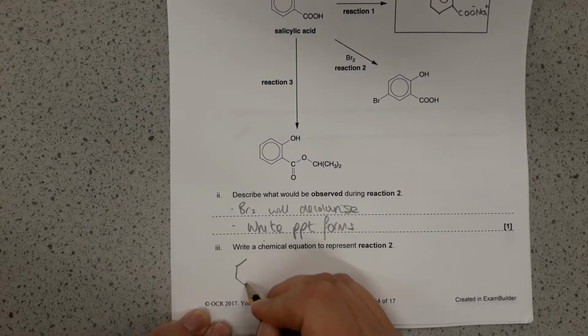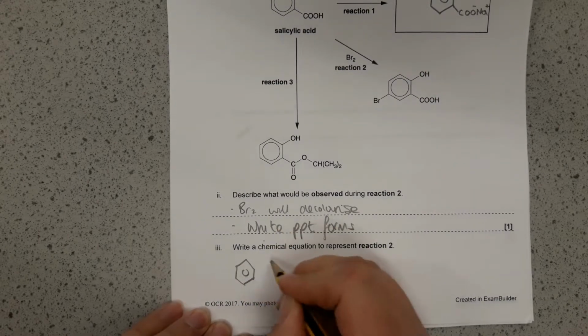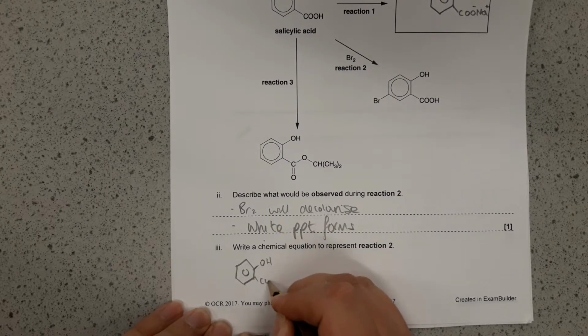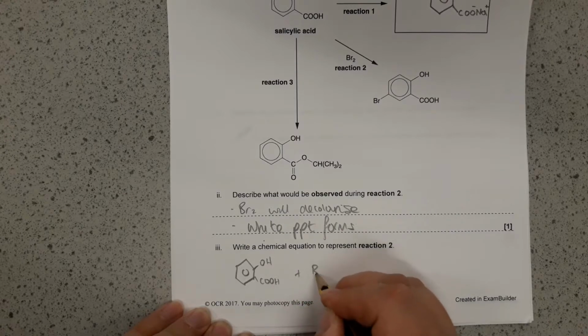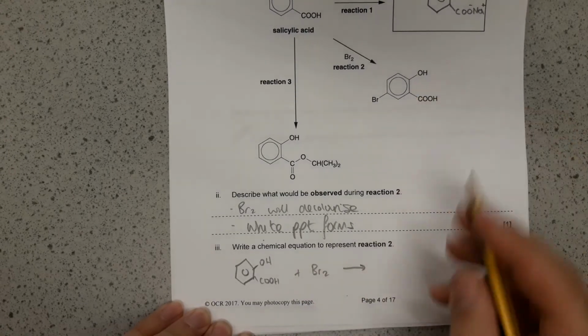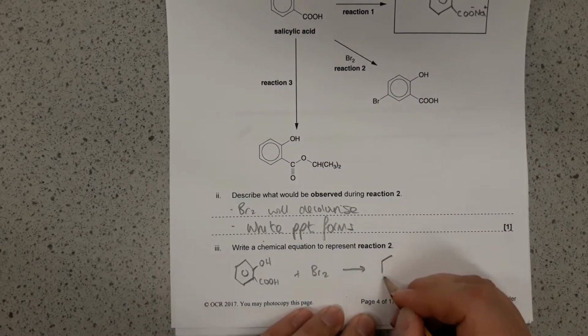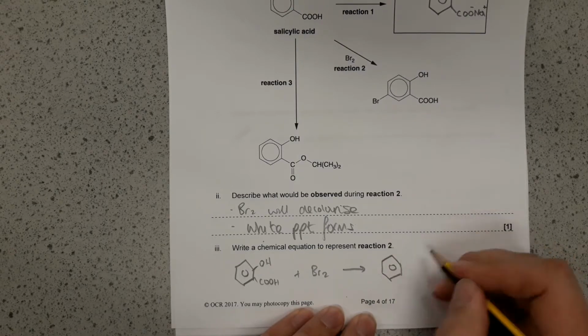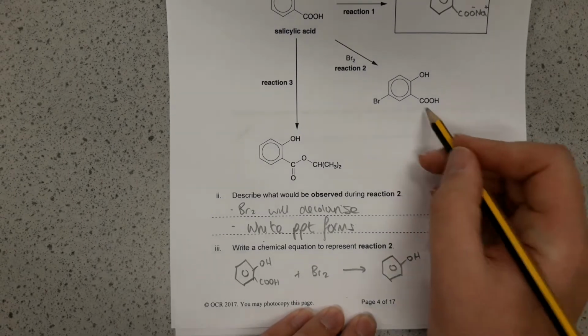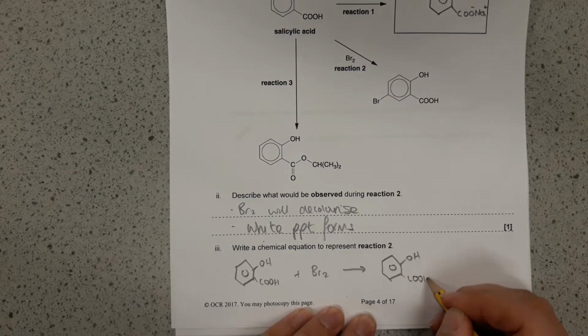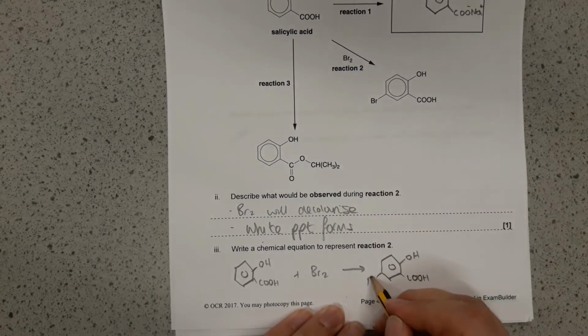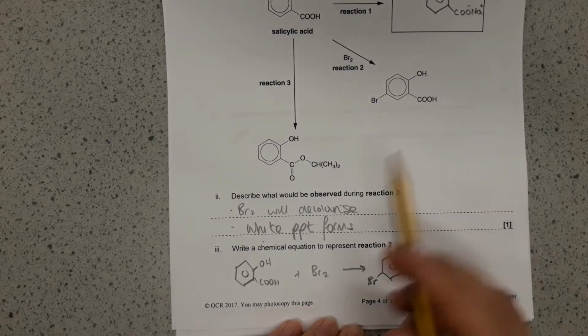So I've got my salicylic acid, OH, COOH, reacting with bromine, producing this brominated compound here. Again, keep the groups as you can see them on the right carbons. If you move things around, you risk losing marks. Now think about what's happening.